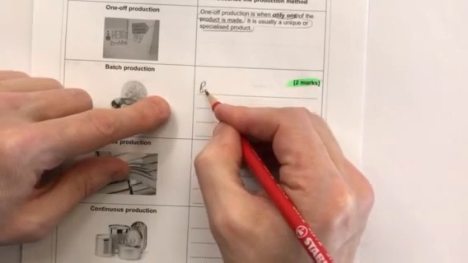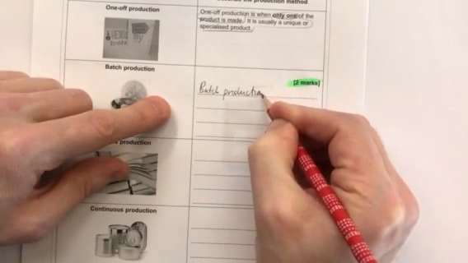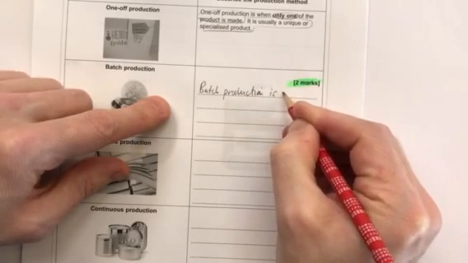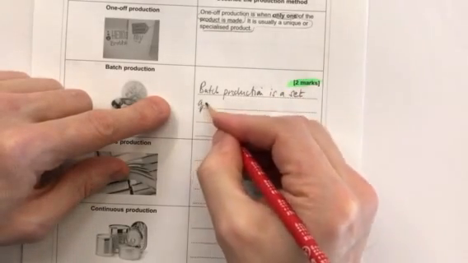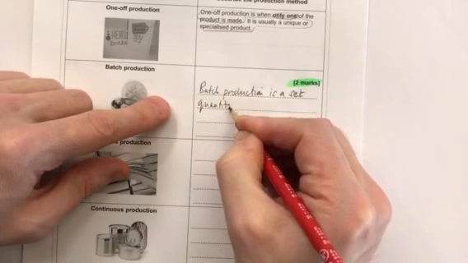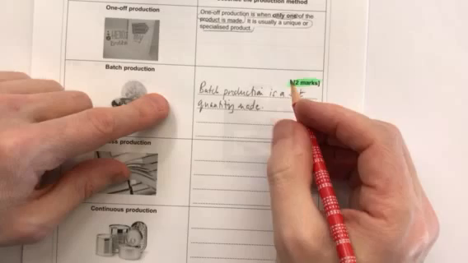So batch production, okay, is a set quantity made. So it might be 10, it might be 20, but it's a small quantity, okay?